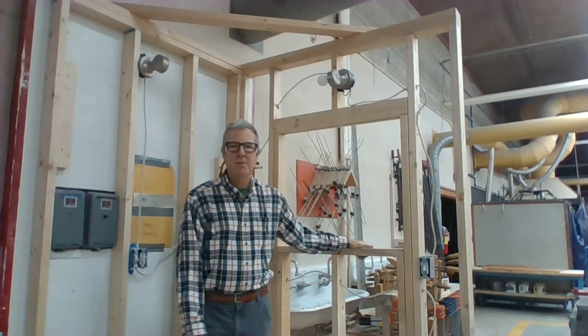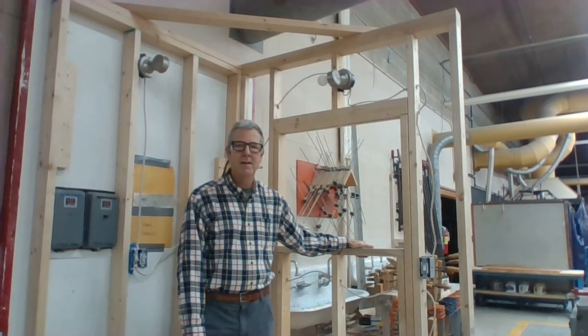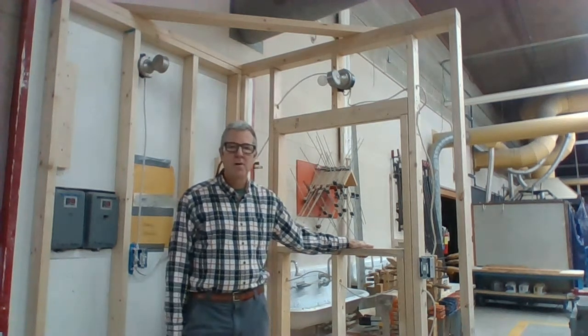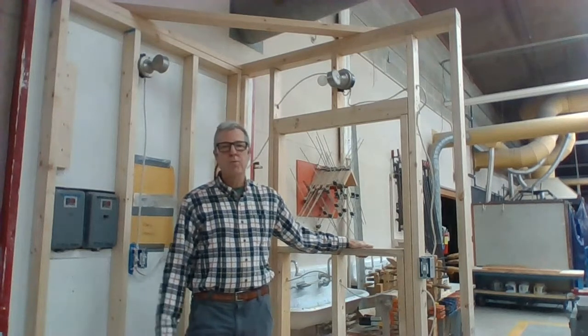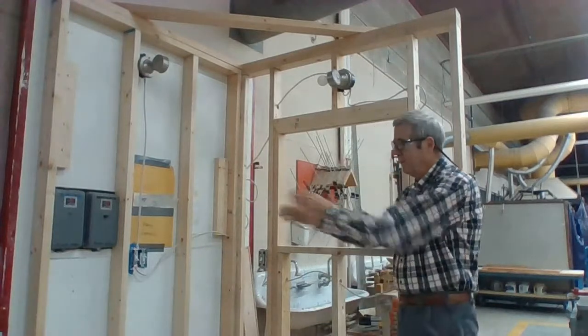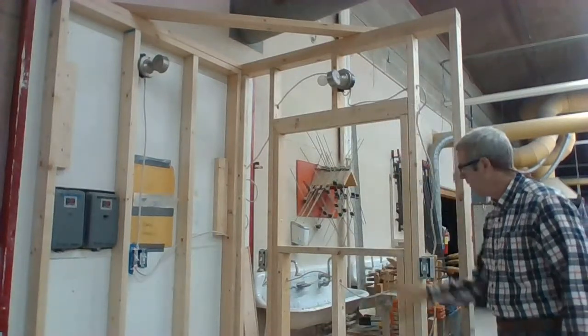Hey there, construction. Mr. Nelson here in the shop this morning, and I wanted to give you a quick tour, just sort of go over some of the parts of a framed wall. So here we have two framed walls. We have just a standard 4-foot wide wall, and right here we have a wall framed with a window.